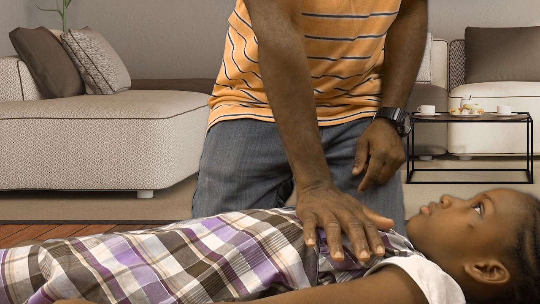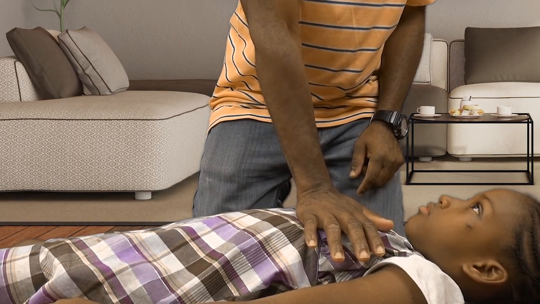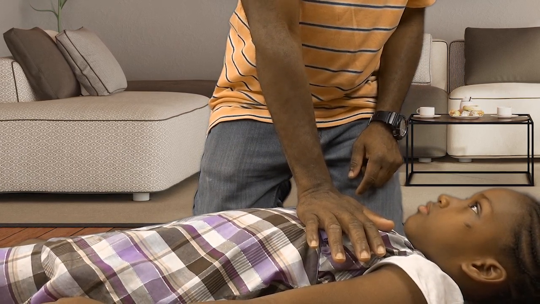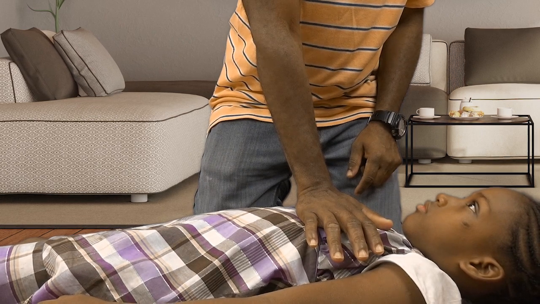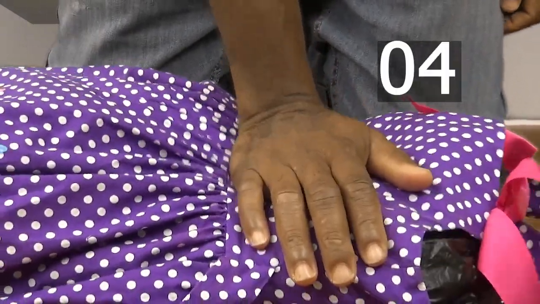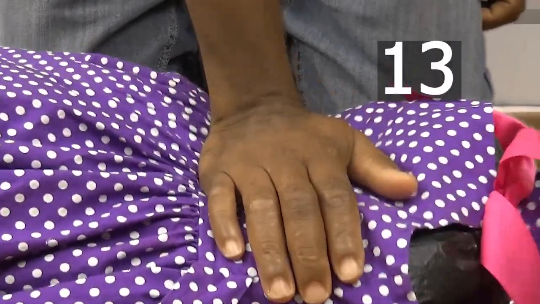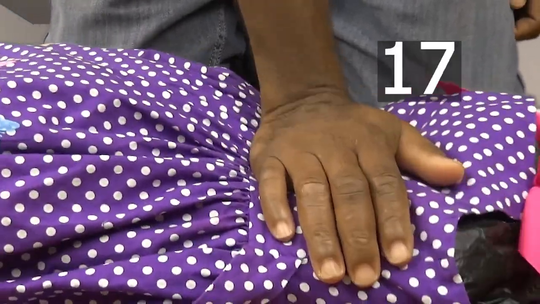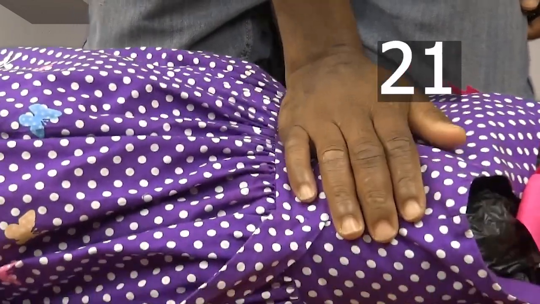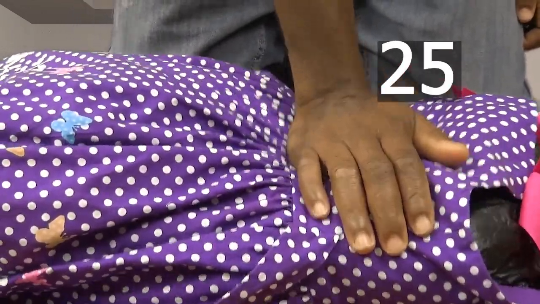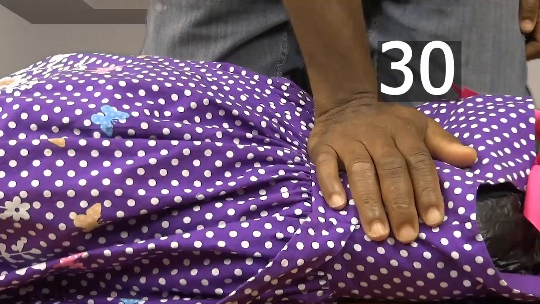Avoid pushing on the ribcage or the lower tip of the breastbone, and avoid allowing your body weight to deliver the chest compressions. To provide effective chest compressions, you should push hard and push fast, depressing the breastbone approximately 1/3 the depth of the child's chest, which is about 5 centimeters or 2 inches.